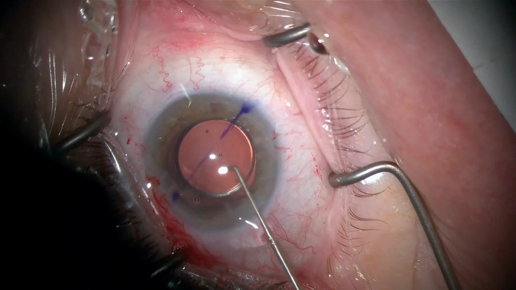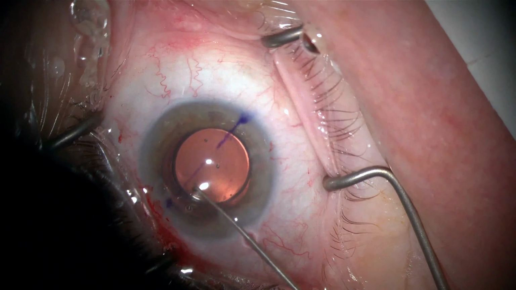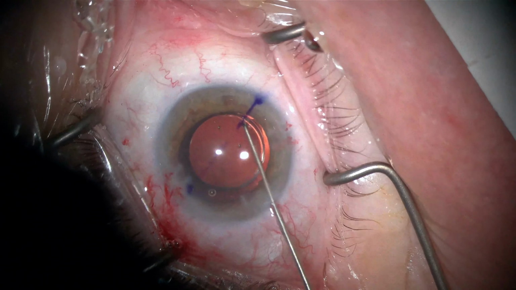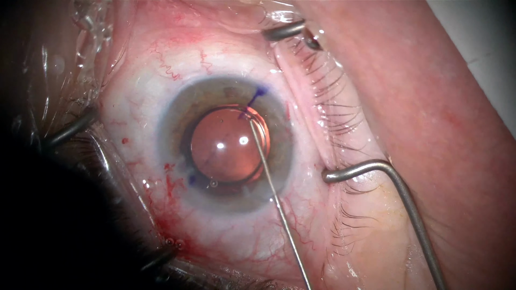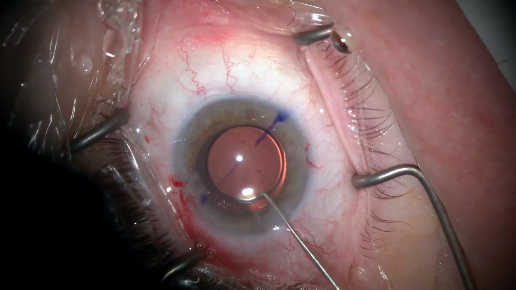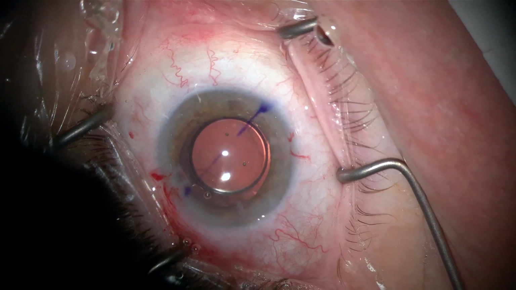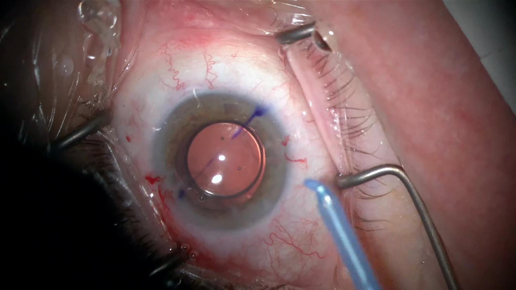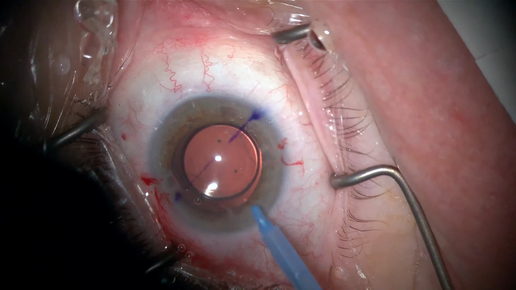And that seemed to work pretty well in this case. And then here I'm just dialing the IOL into perfect position. And once I'm satisfied with the position here, then the only step remaining is to remove the viscoelastic.